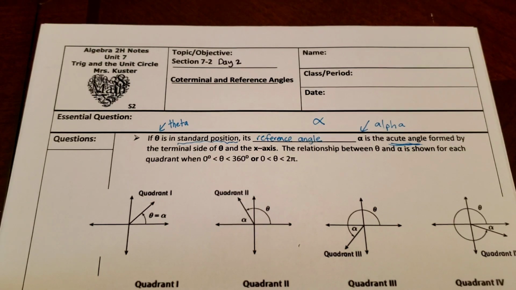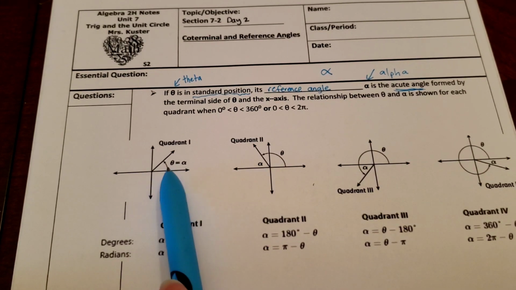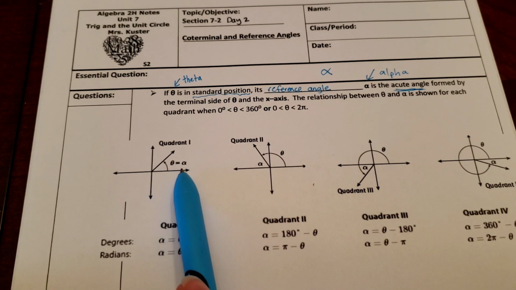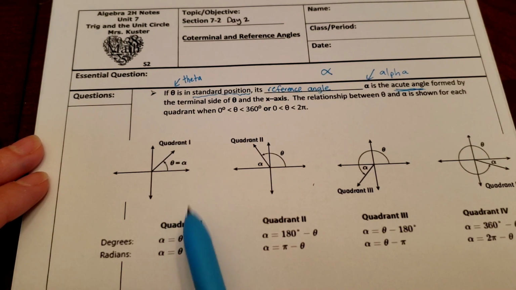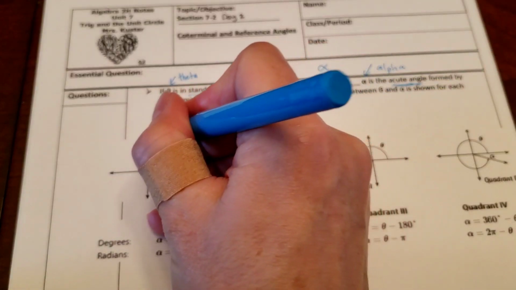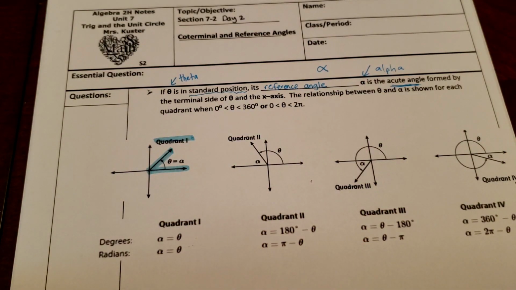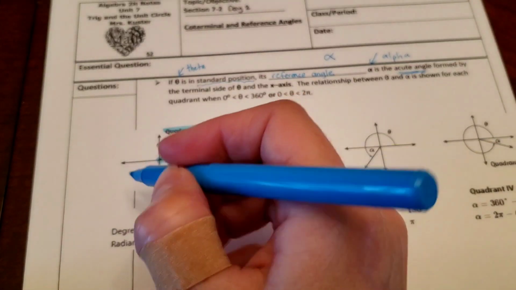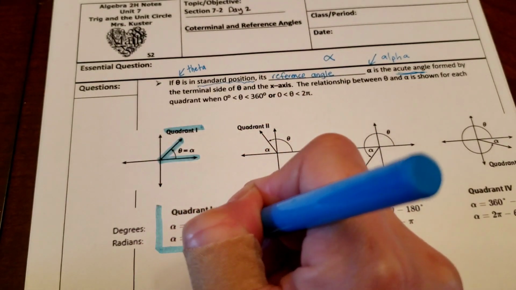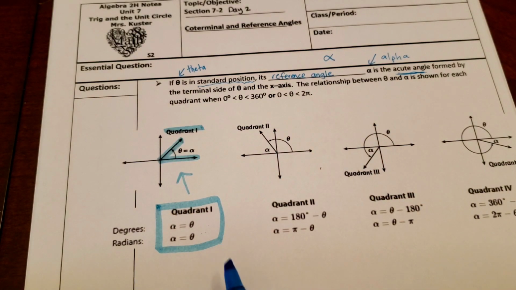So first let's talk about the different notations here. In quadrant 1, if your theta is in quadrant 1, that's just going to equal your alpha. There's not anything really different. Your theta and your alpha will be the same, so the angle we're talking about is here. That is the angle of alpha and the angle of theta. And here is basically what you're trying to memorize, but again, for the first one, we don't really have to memorize anything.